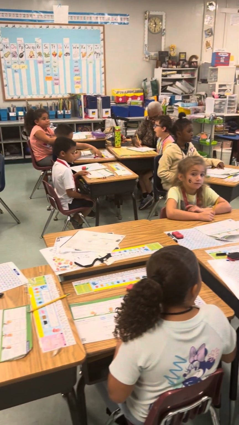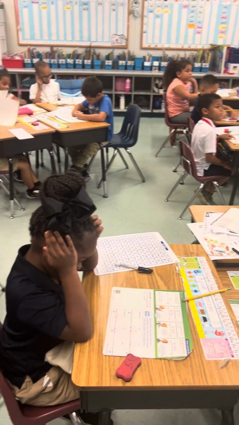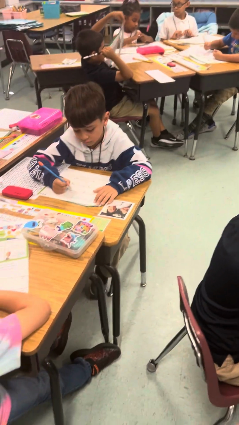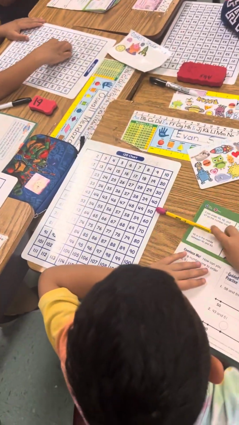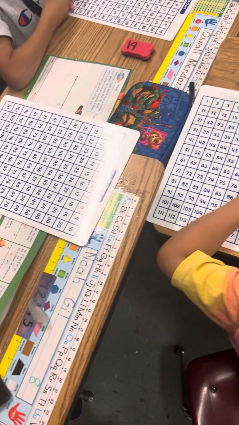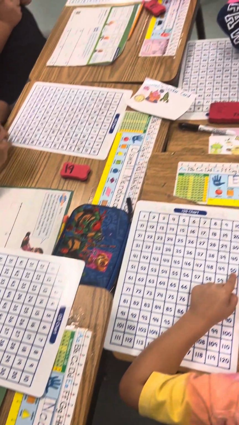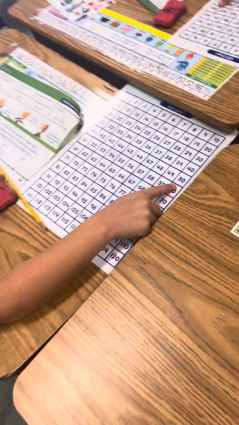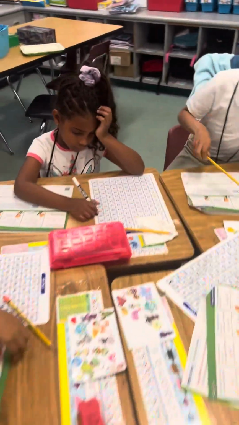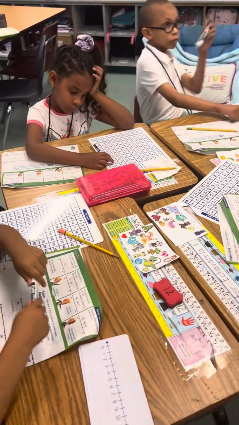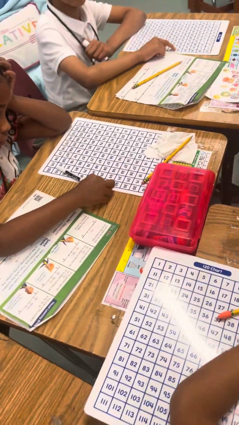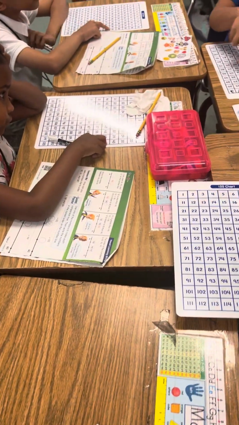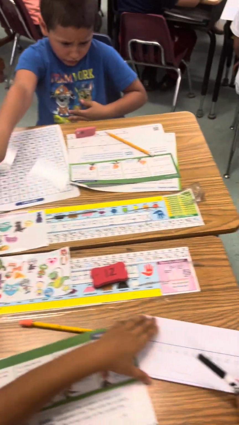To help me, I am going to look at my hundreds chart and find the number 50. Go to your 100s chart and find the number 50 and put your finger on it. Just your finger. Everybody's finger on number 50. Good job, James. Jacob, number 50. Good job. Number 50, Victor. No, on your chart. On your 100s chart.